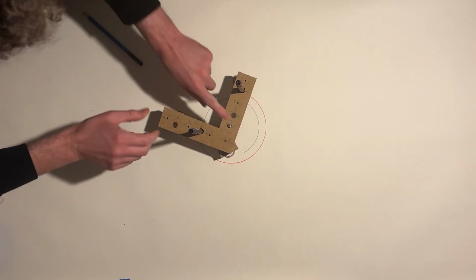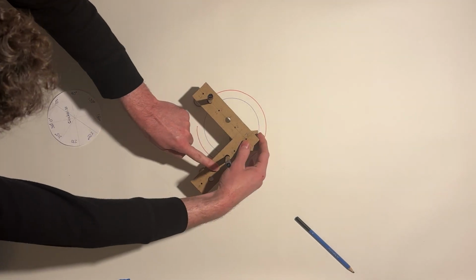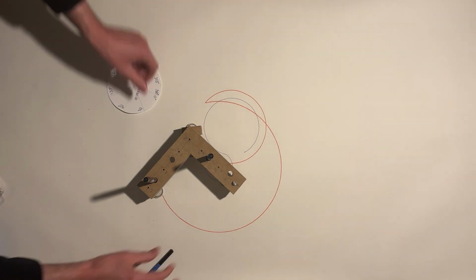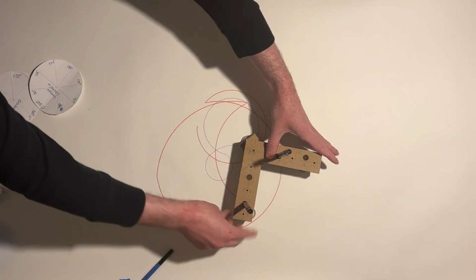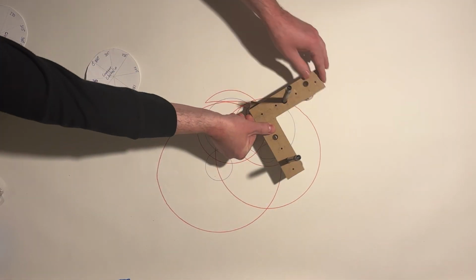So let's test it out. All of the drawings I'm going to be doing are really just a set of 4 movements repeated over and over again.